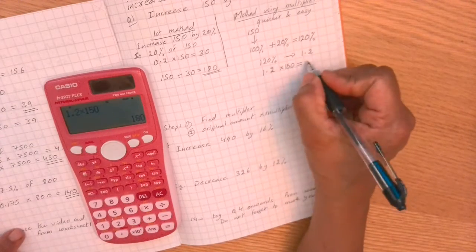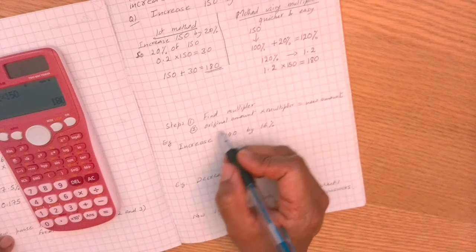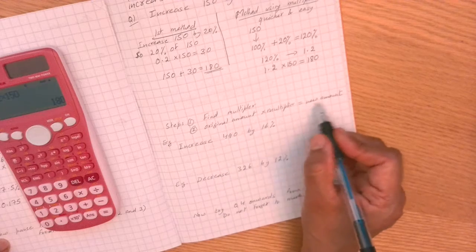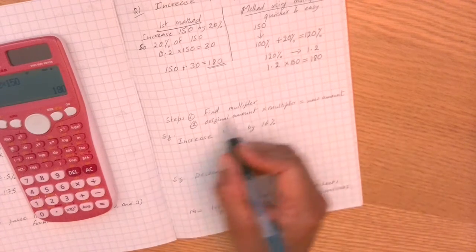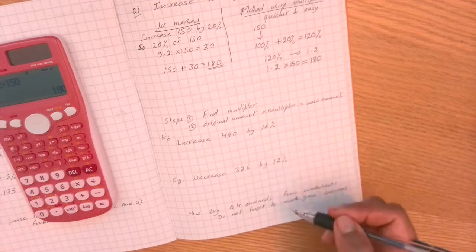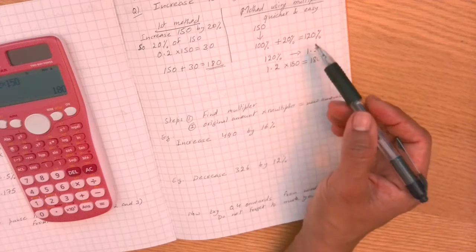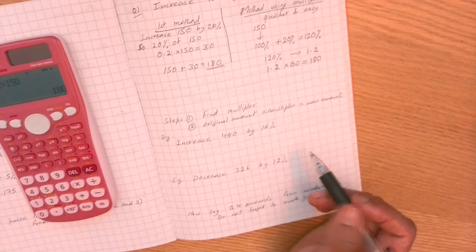So what we do is find the multiplier and then multiply it by the original amount to get the new amount. This is kind of a formula that will help you with other questions as well. Literally, this is what we are doing: find the multiplier and then multiply it by the original amount.